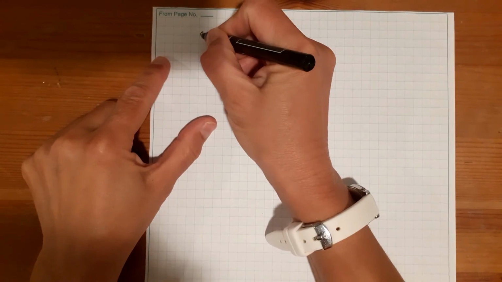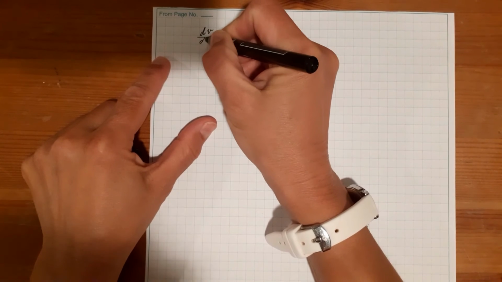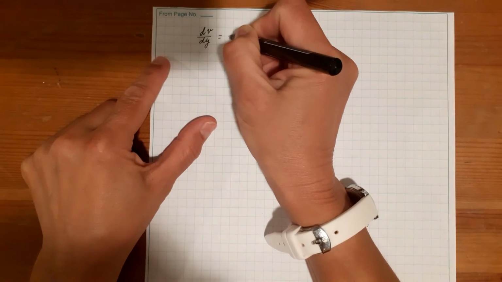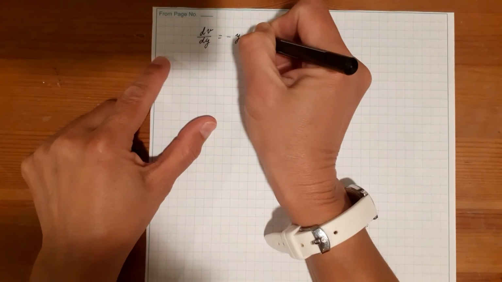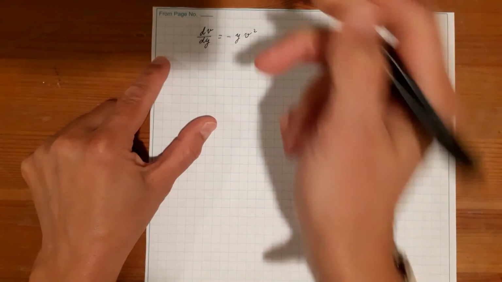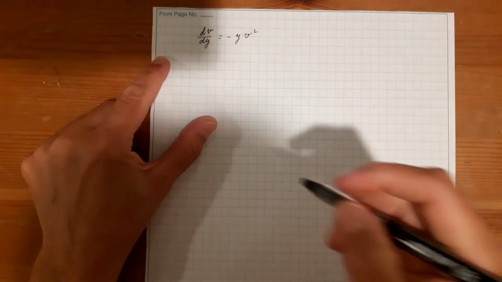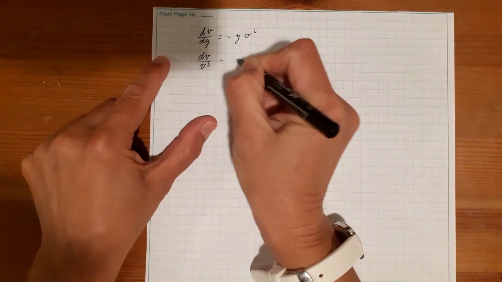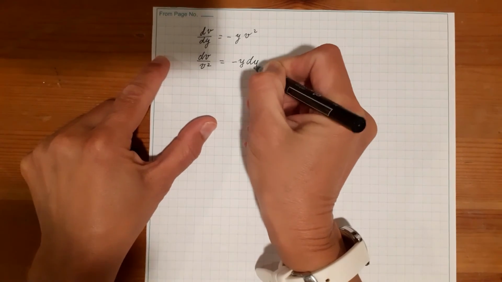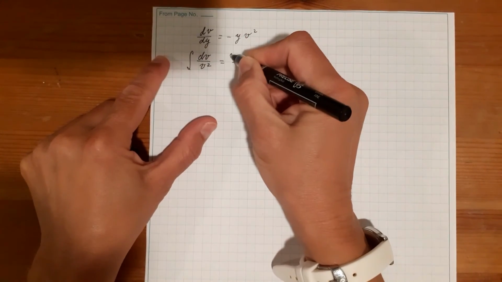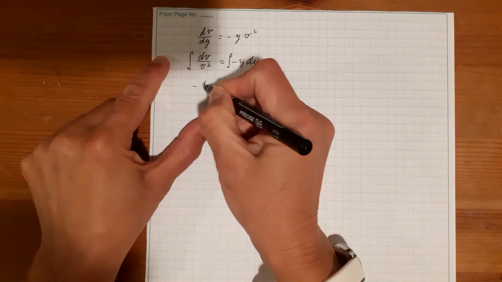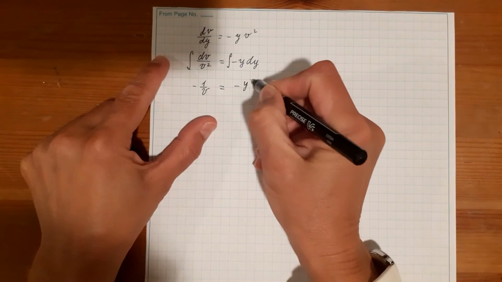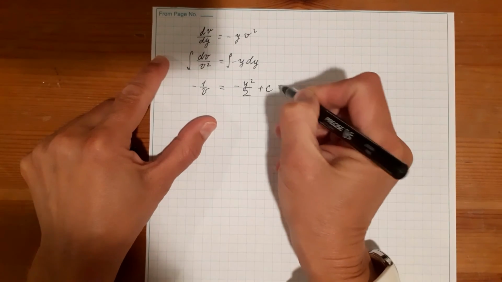Okay, so what we have is dv dy. Remember that v does not depend on t or x, it depends on y. It's minus y v squared. Well, we can separate variables here, right? We can put dv over v squared here and minus y dy on this side and integrate both sides of this equation to get negative 1 over v, and minus y squared over 2 plus a constant.